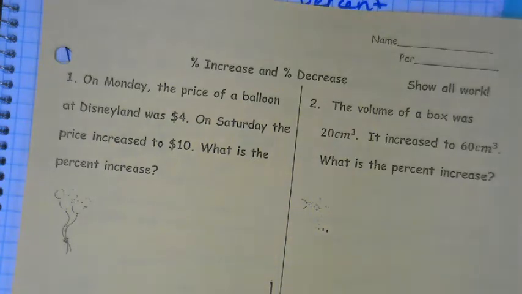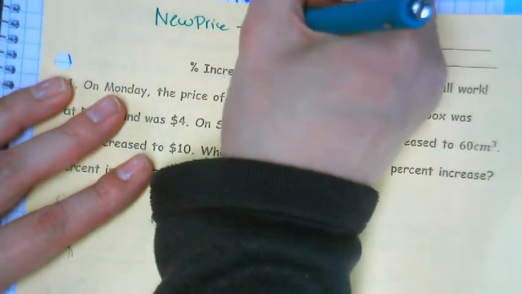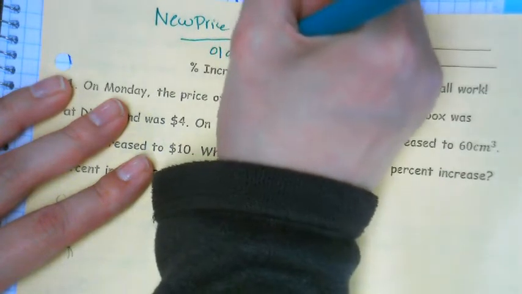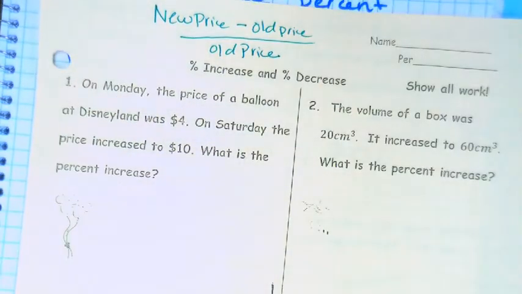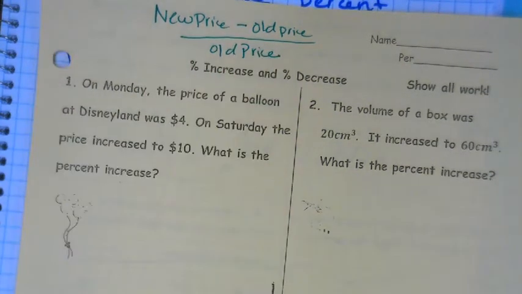Percent increase, decrease. Remember the formula. New price minus old price divided by old price. This will give you a decimal when you divide, which will be turned into a percent. New minus old divided by old. So make sure the old price is at the bottom.